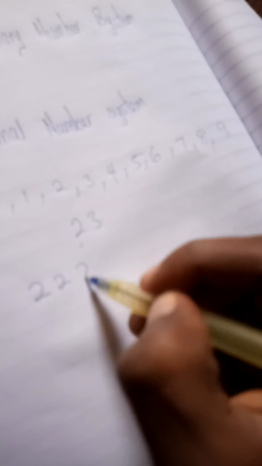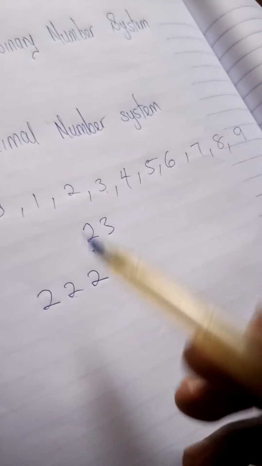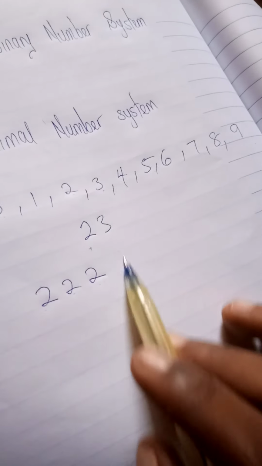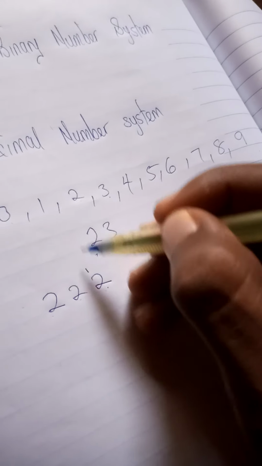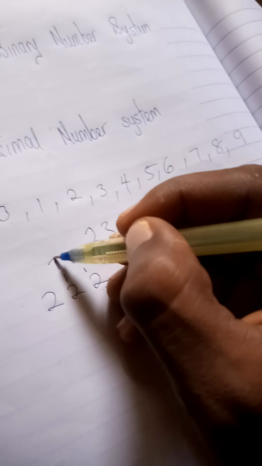So the value each digit takes depends on the position the digit takes in the number. So for example, when we have 2, 2, 2. Now the value of these twos will be different from each other, because of their position. The position of this 2 is in what? Unit. And the position of this 2 is in what? Tens. And the position of this is in 100.